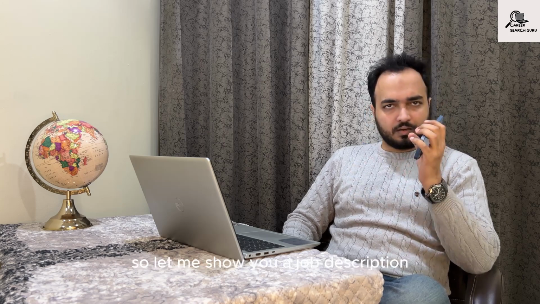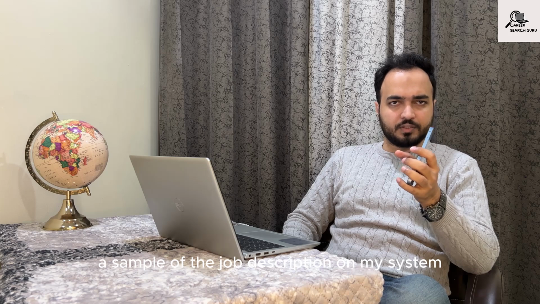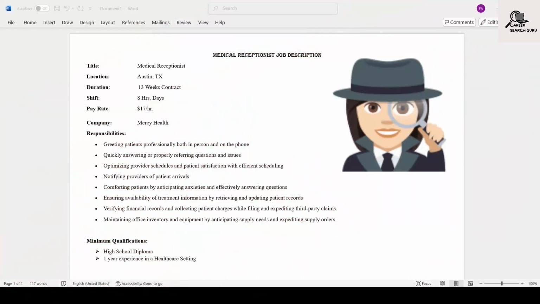So let me show you a sample job description on my system. What you can see on my system screen is the medical receptionist job description. The title is here, and the location is Austin, Texas. Duration is a 13 weeks contract. Most of the time in the United States, the contracts are on a weekly basis: 13 weeks, 12 weeks, 10 weeks. So 13 weeks is approximately 3 months. The shift will be 8-hour days, between Monday to Friday.